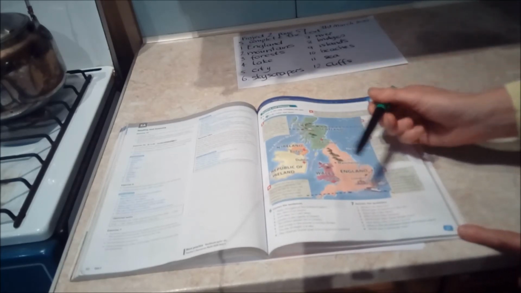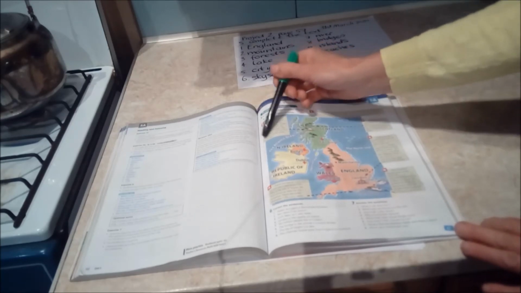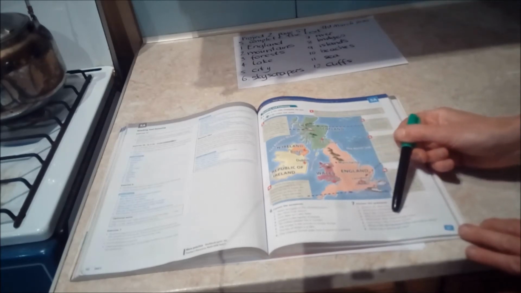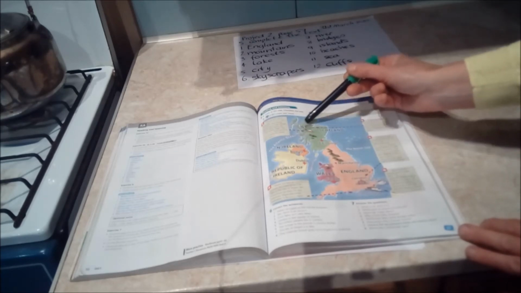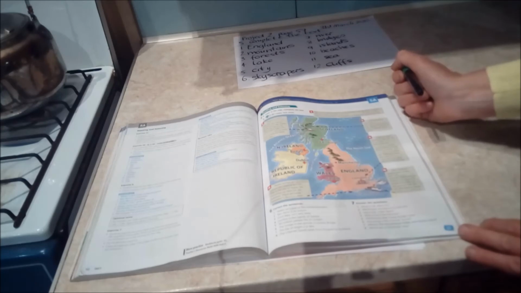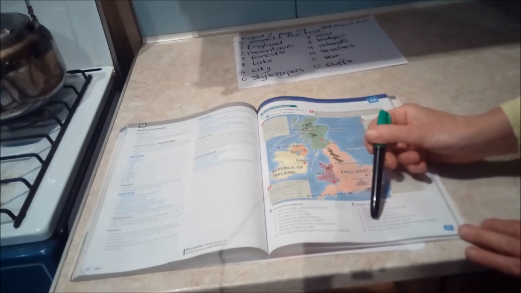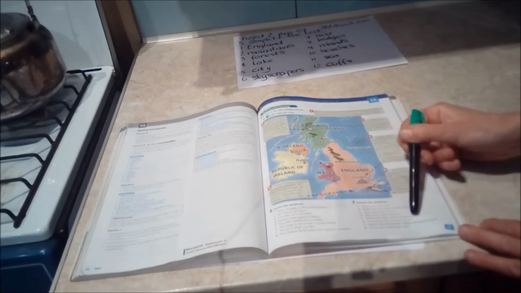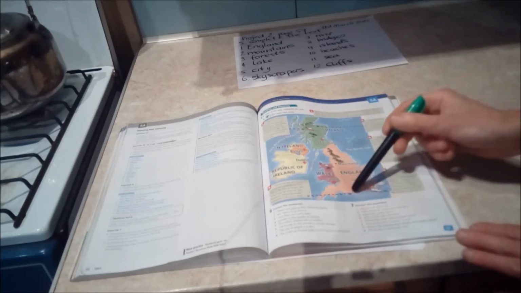Which part of Ireland is in the UK? This bit or this bit? I think you can say, how high is Ben Nevis? How high is going to be how many meters? So look in paragraph 2. Why is Loch Ness famous? What's in Loch Ness? I think it's a monster. Which river does Tower Bridge cross? What's the river in London?